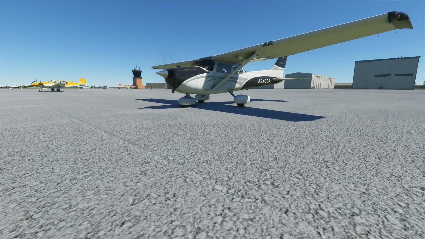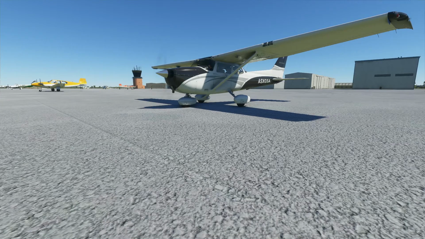And that's it. We've completed a flight from takeoff to landing using basic ATC communications.